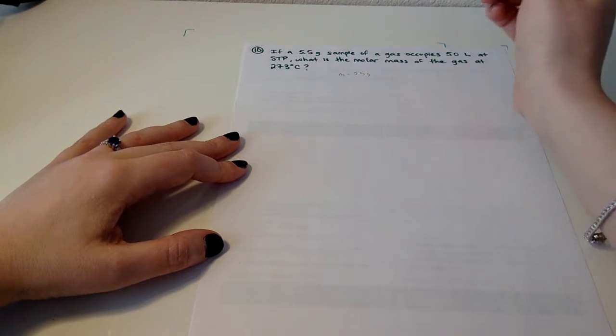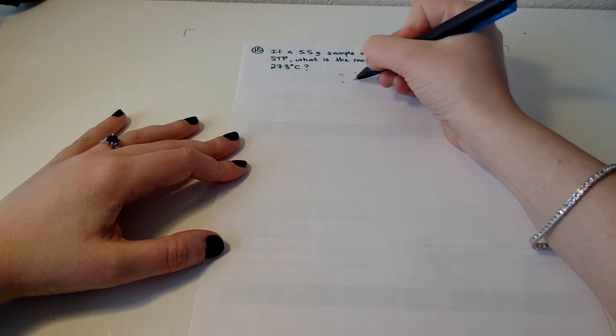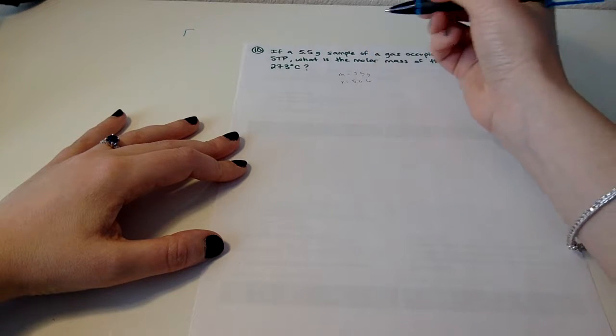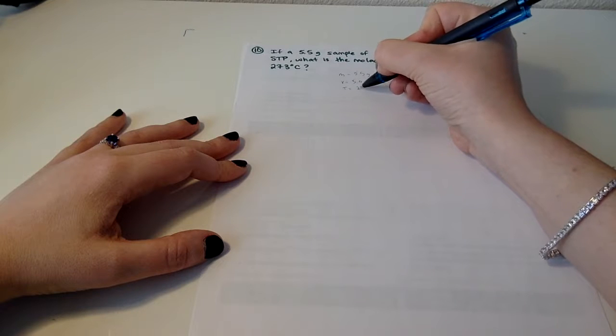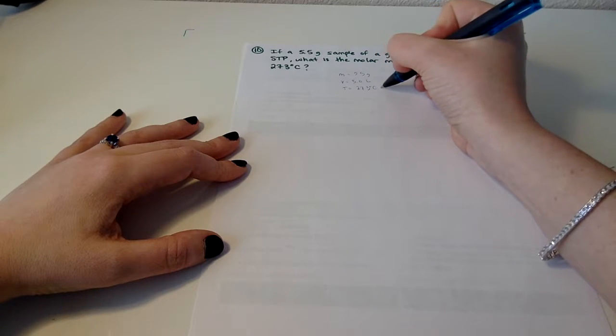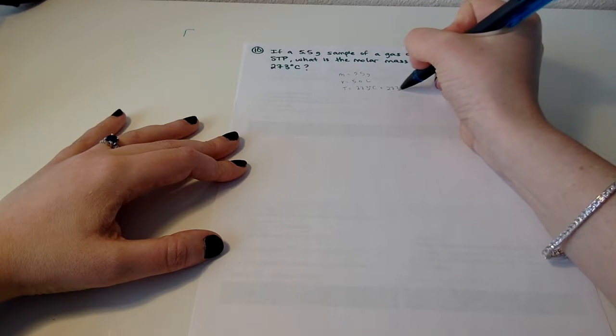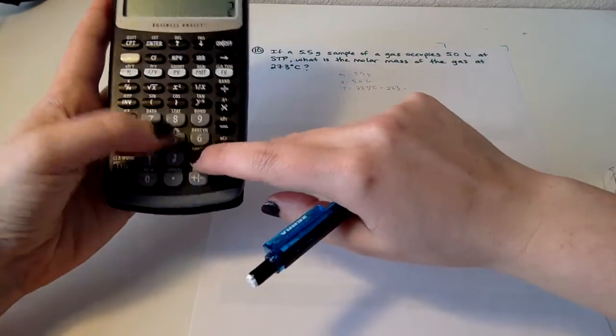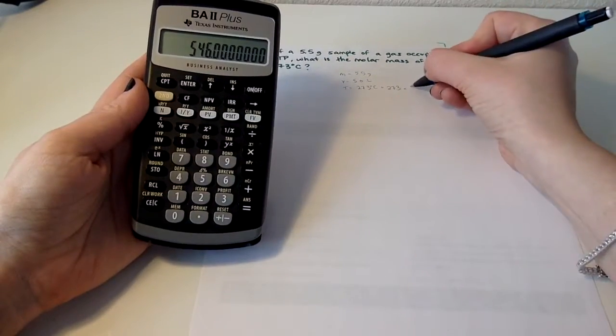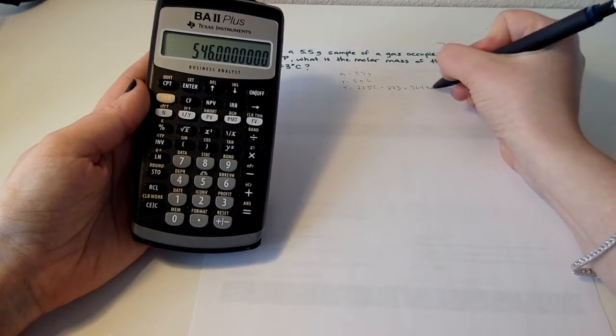And we don't know what the gas is. The volume is 5 liters. The temperature is 273 Celsius, so we're going to add another 273 to that to get our Kelvin value. 273 plus 273 is 546 K.